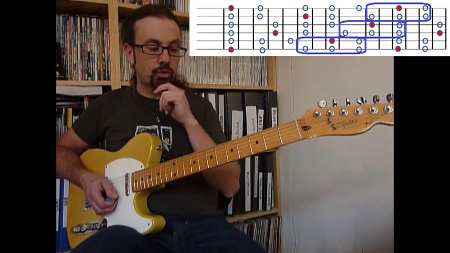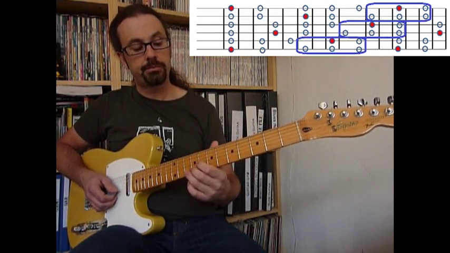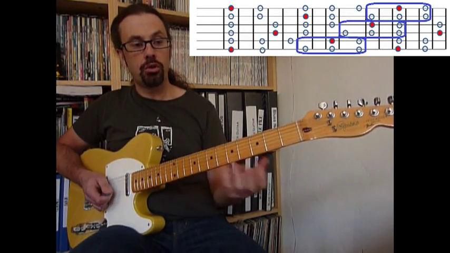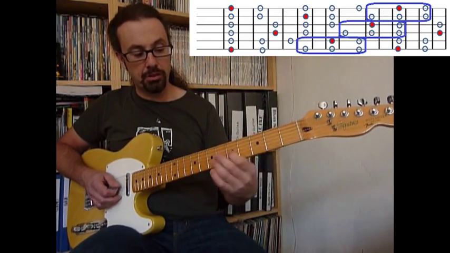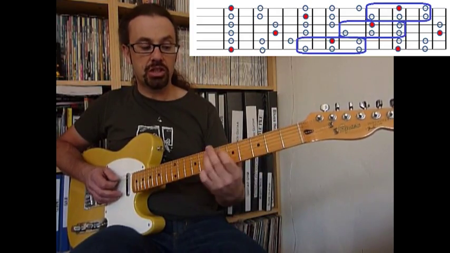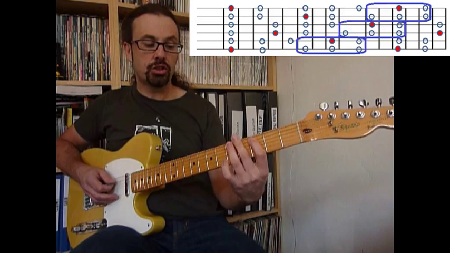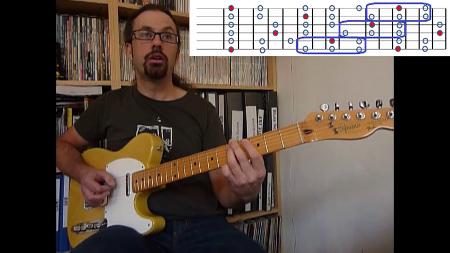Okay, so it's a really useful way of getting up and down between the shapes, where you're not playing any random notes where you've got 4 and 2 and 3 and all this kind of thing. You're just using the same pattern. At the moment, what I would do is just slide always on the 3rd finger.